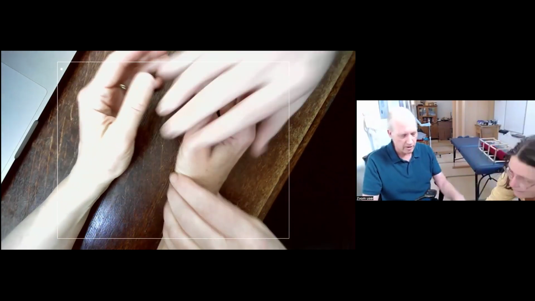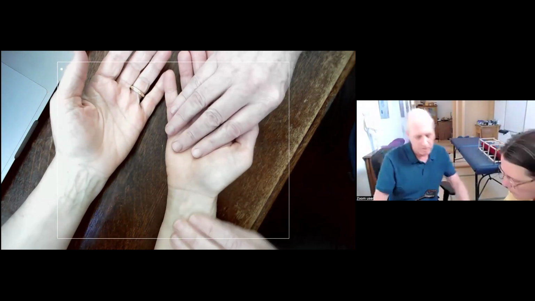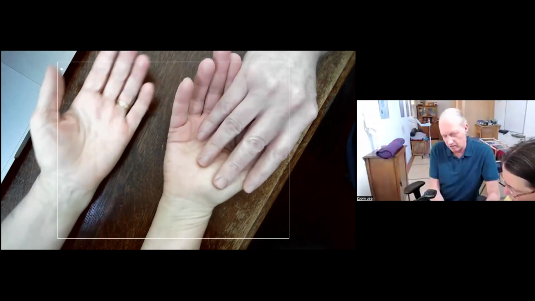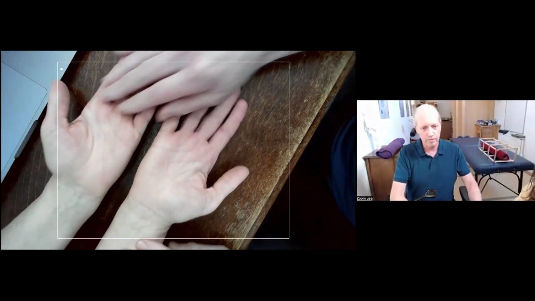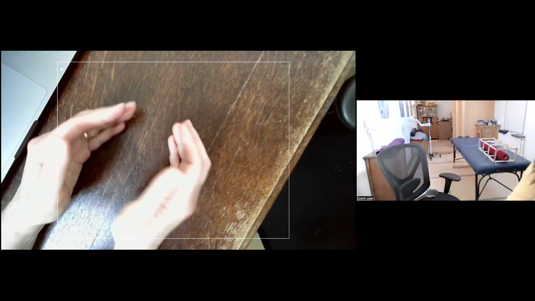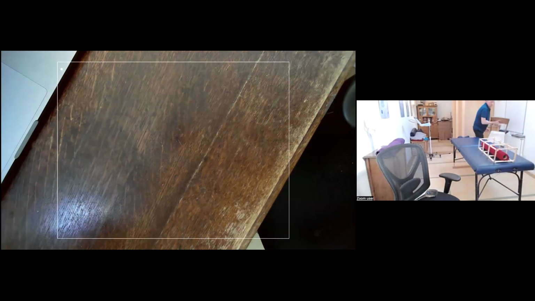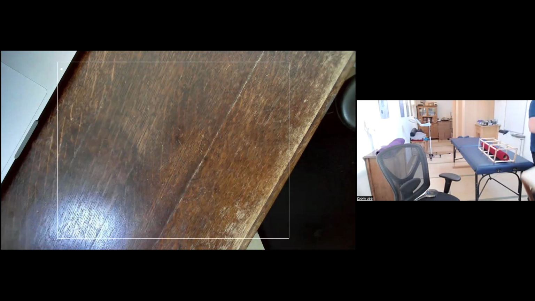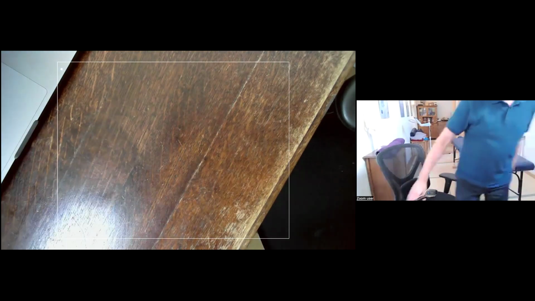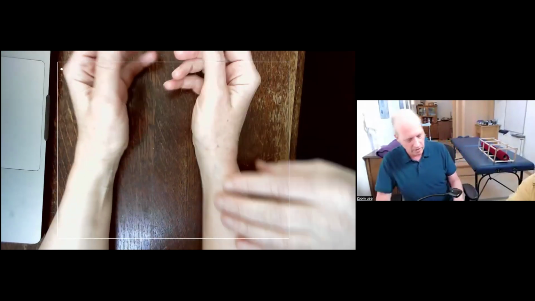All right, so just to give you a sense of the orientation of things, this is her left hand, this is her right one. Kneel down. Yeah, okay. What do you want? You have to stay there. Right. Closer.